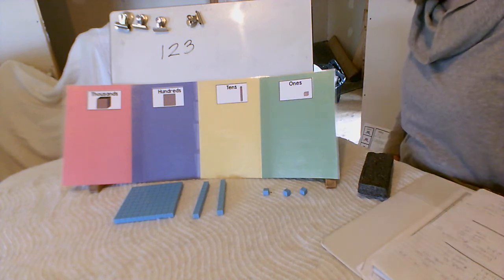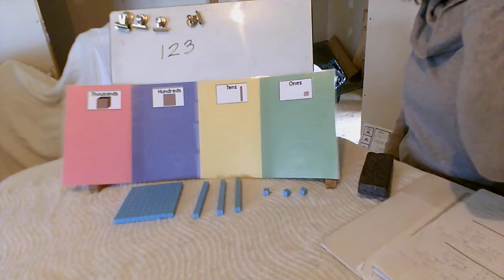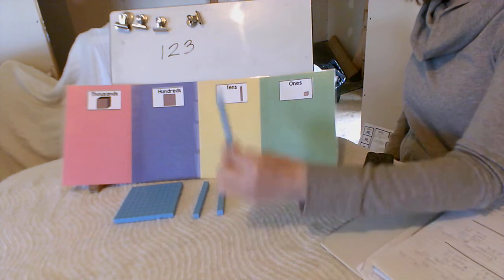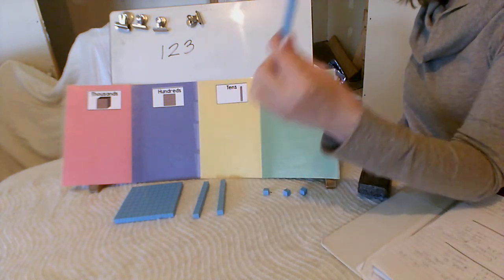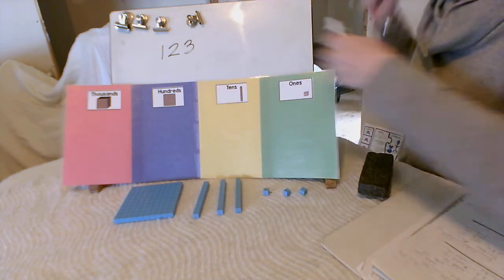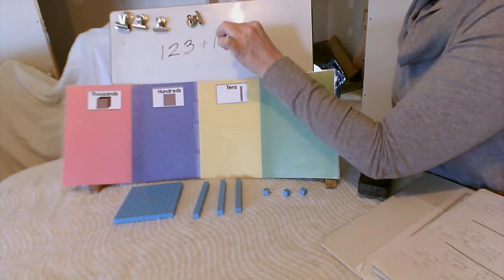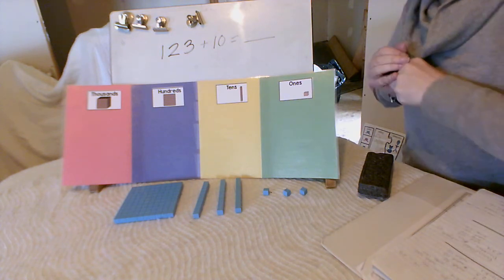Now watch what I'm going to do. Watch what's going to change. Here it comes. Okay, something changed. What did I do? I added something. How much is this block worth? The value or the worth of this is 10. So I just added 10. 123 plus 10. What's going to change here?